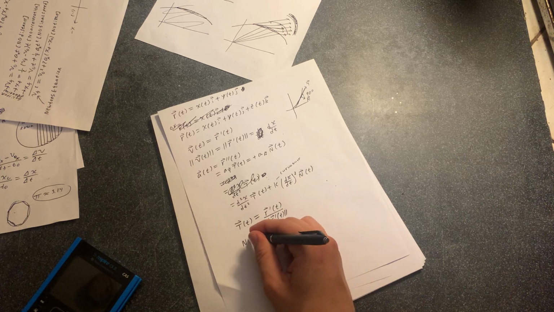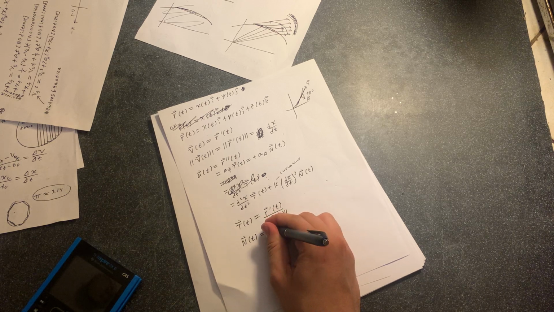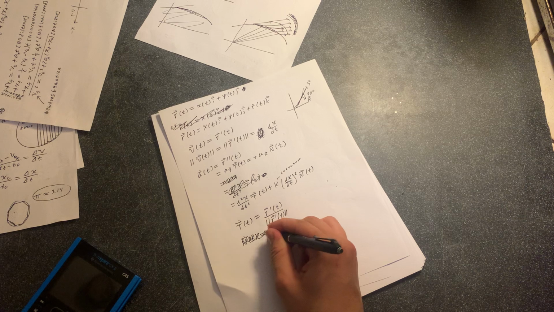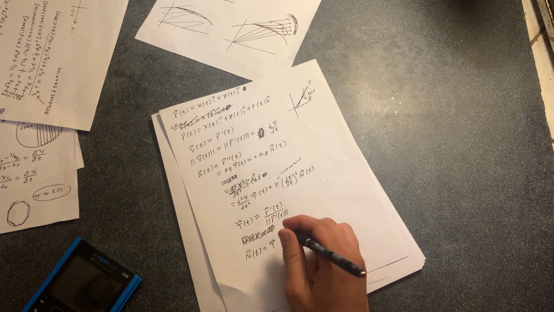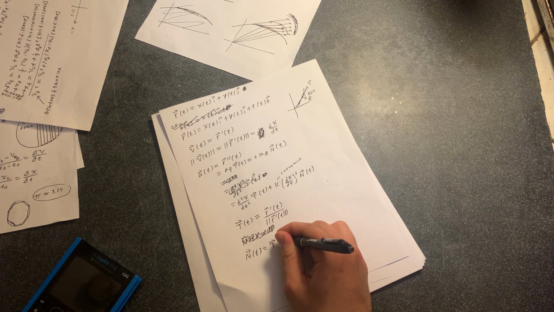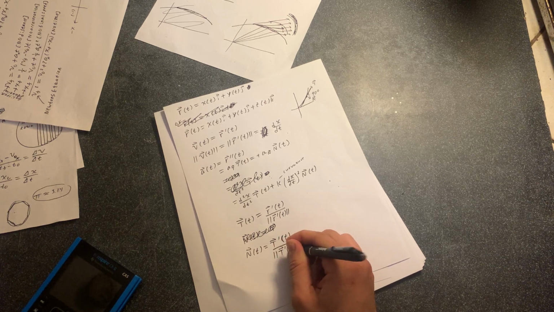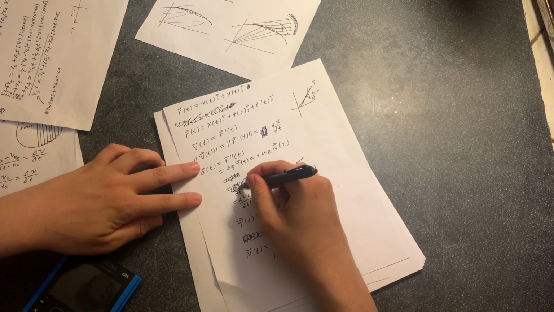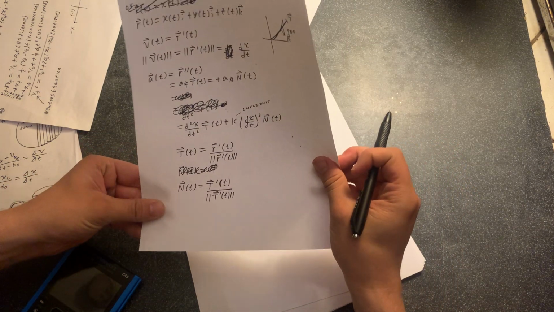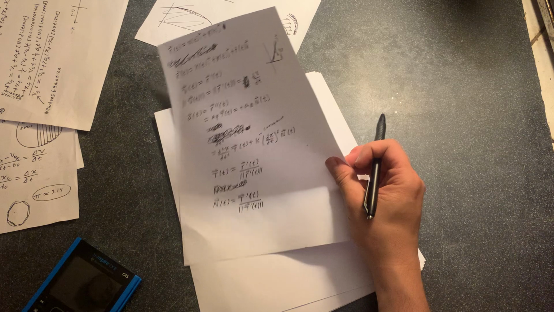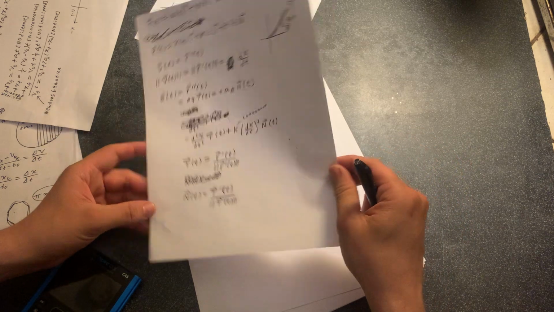And then the normal of t is equal to tangent prime of t over the magnitude of tangent prime of t. Okay, this is ridiculous, isn't it? I had to show you all this math, but it's the same pattern if you can pick it up. It's just the notation changes. We're constantly changing variables.